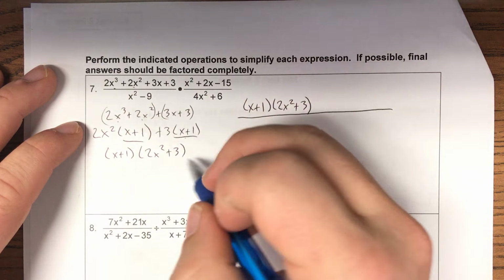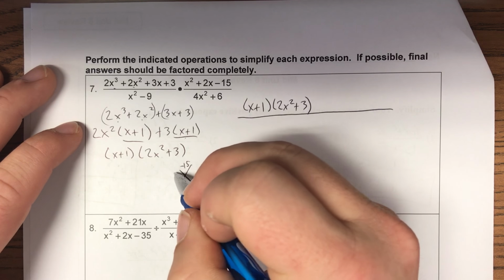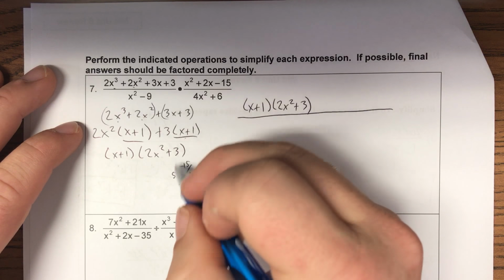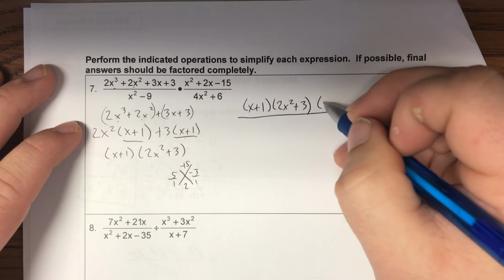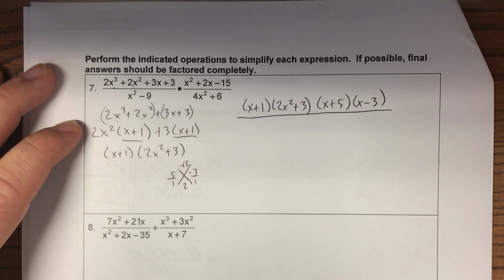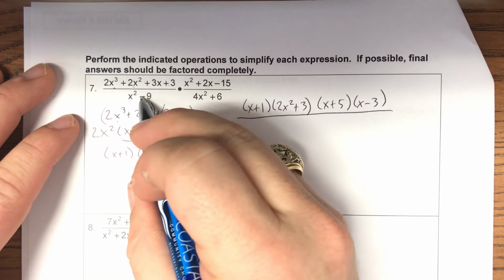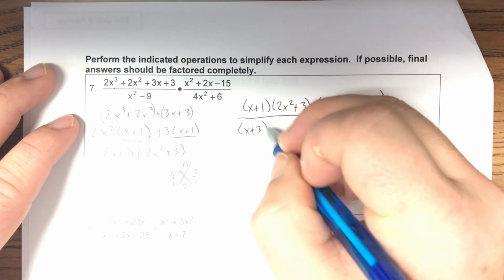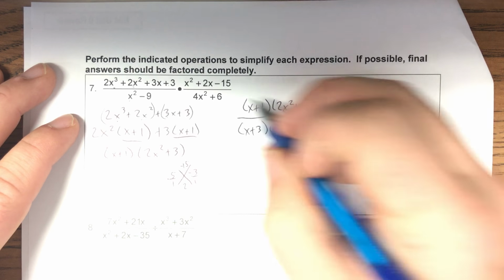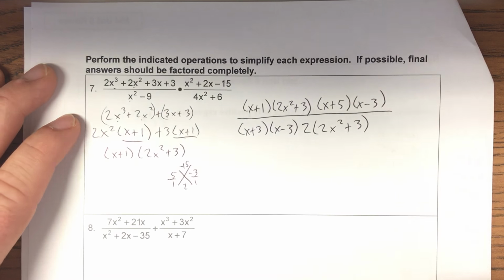This one, I try and think what multiplies to negative 15 and adds to 2. That's going to be 5 and negative 3, and we're dividing by 1, and so it's x plus 5 and x minus 3. And then on the next one, that's difference of squares, x plus 3, x minus 3. And then the last one, we can take out a 2, and we're left with 2x squared plus 3.